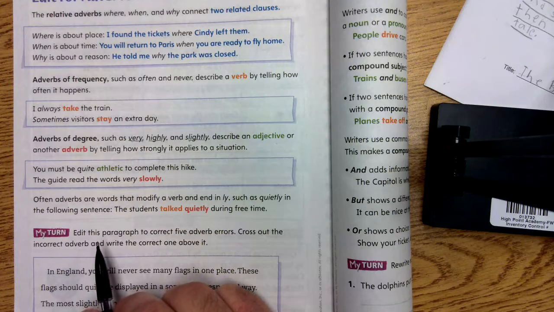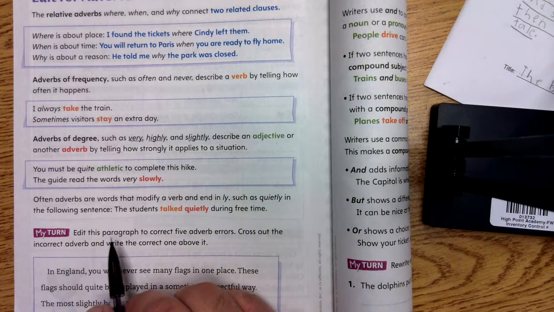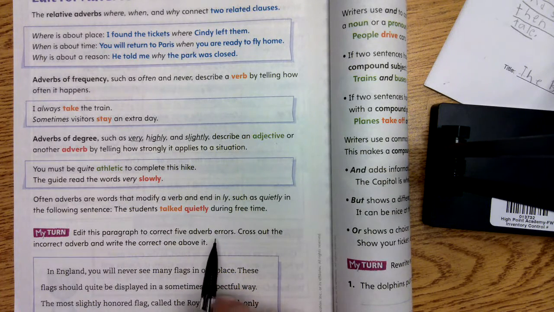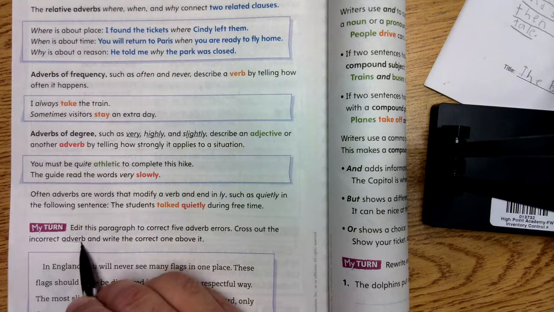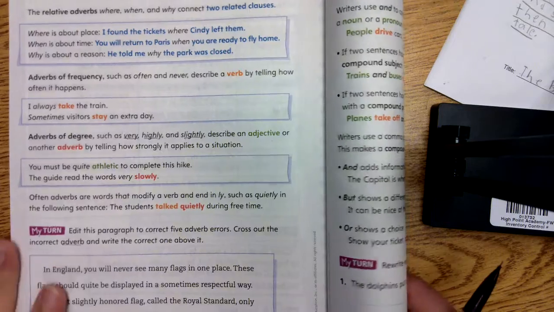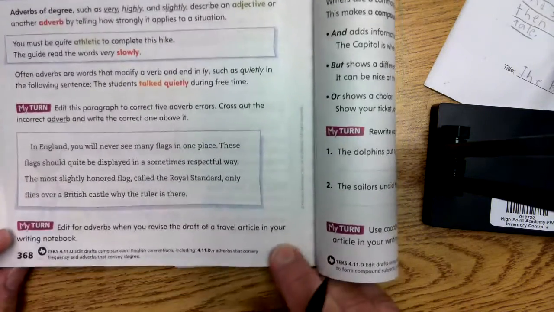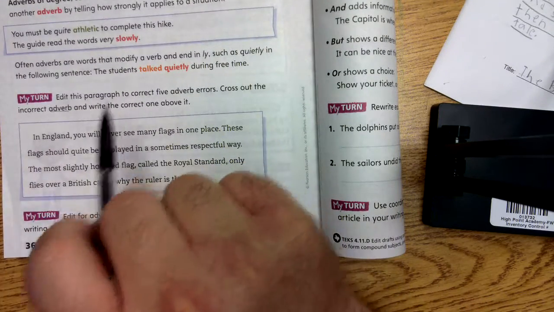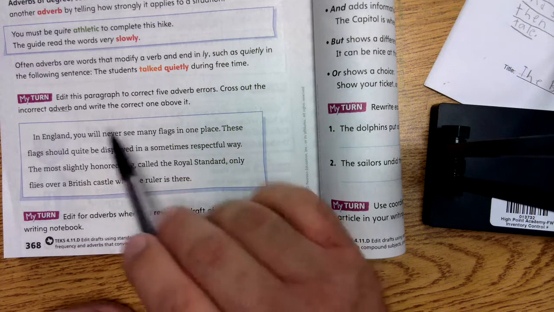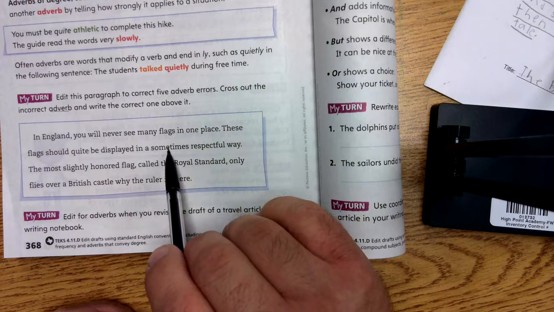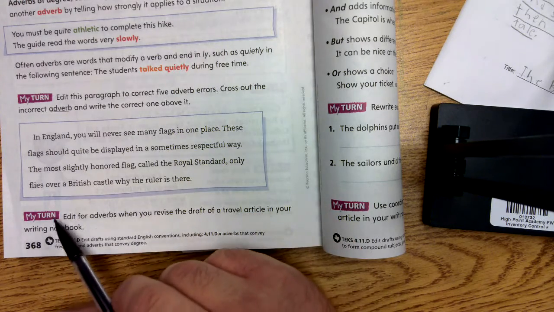So, let's look at the my turn. You're going to edit this paragraph to correct 5 adverb errors. Cross out the incorrect adverb and write the correct one. So you're looking for adverb errors. Alrighty. Read through here, see what you can find.